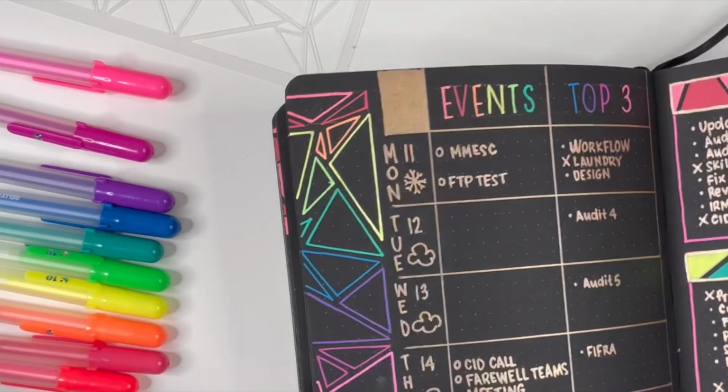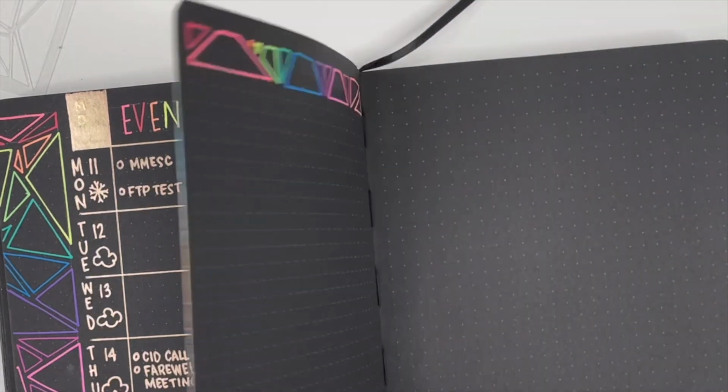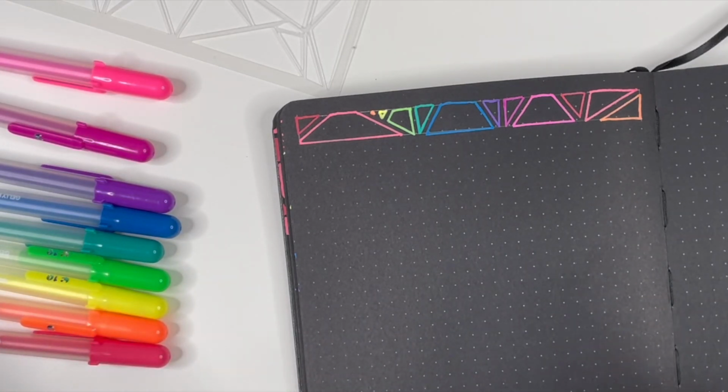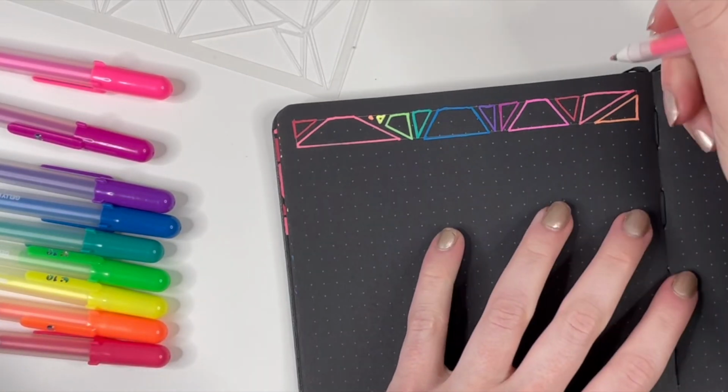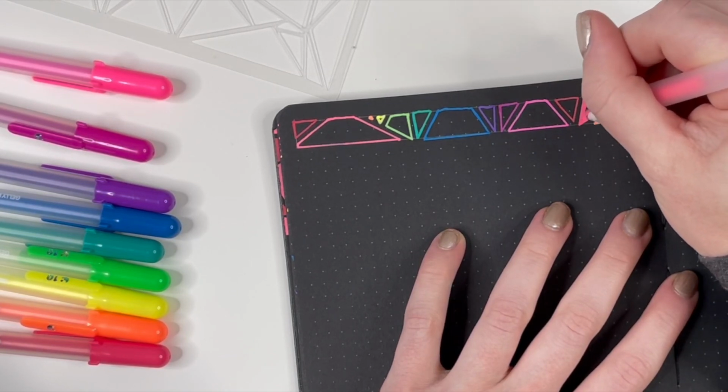When you're doing 3 colors, you can definitely avoid that. And of course, doing the rainbow, you're not going to have any of the colors touching. So from there, I'm just going to go ahead and fill in.